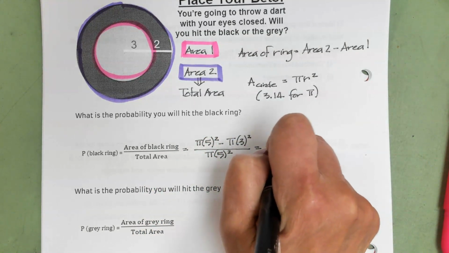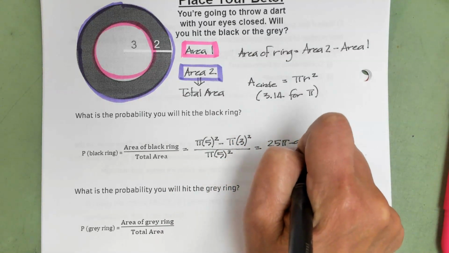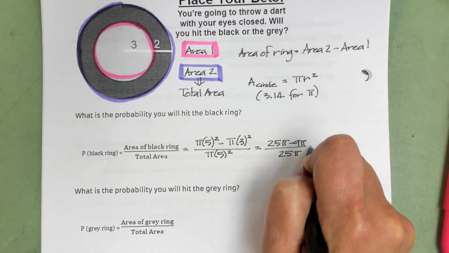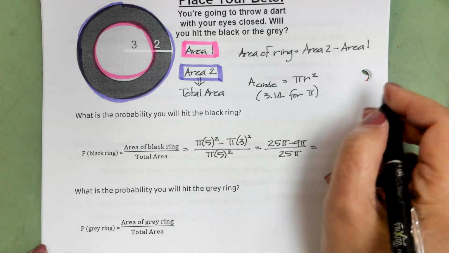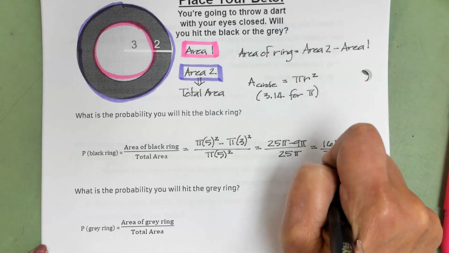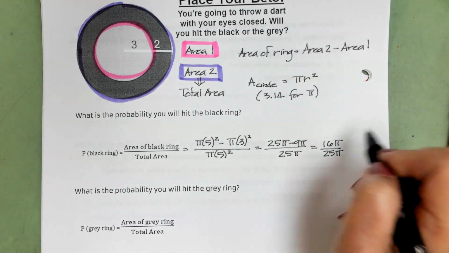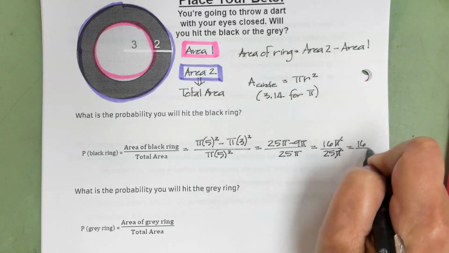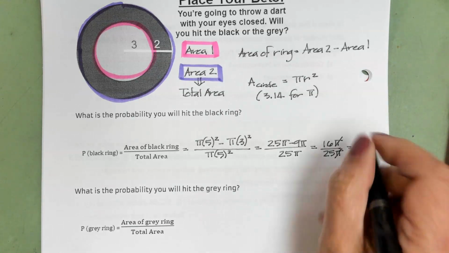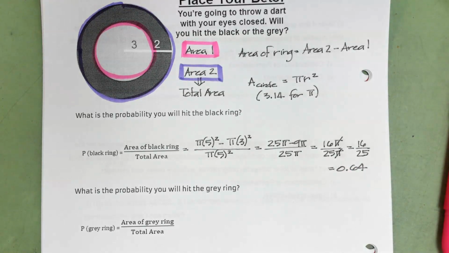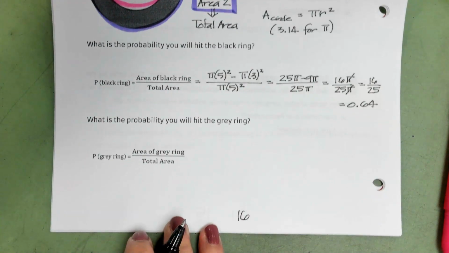Pi times 5 squared. Working through the math, we have 25 pi minus 9 pi divided by 25 pi. Simplifying the numerator, we get 16 pi divided by 25 pi. And I can go ahead and cancel out my pi's, leaving me with 16 over 25, and that will give us 0.64. So that is the probability we would hit the black ring.